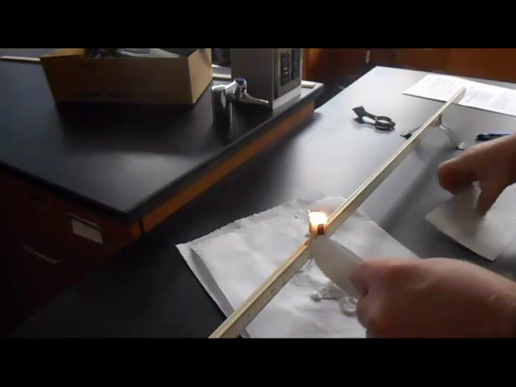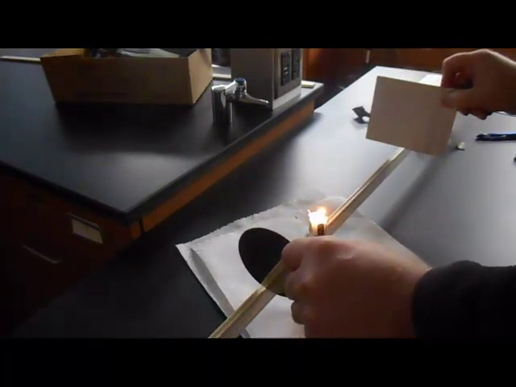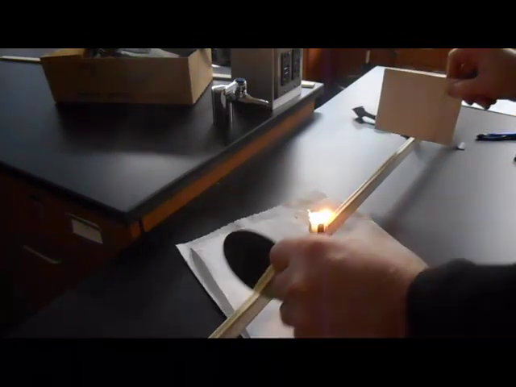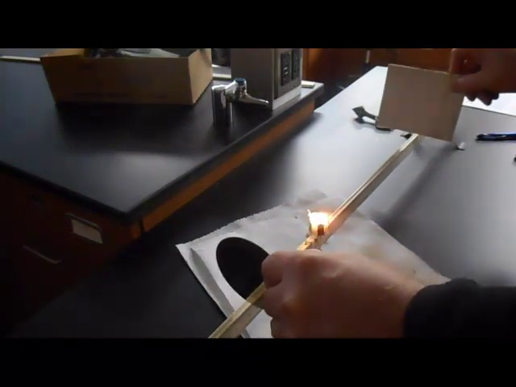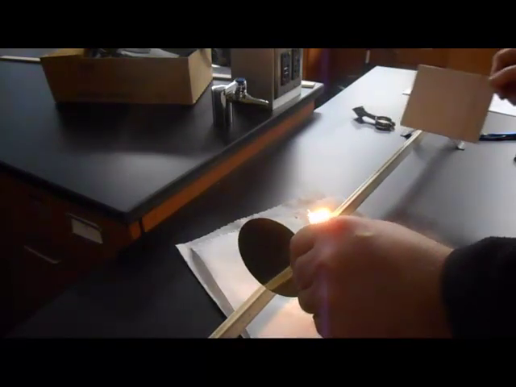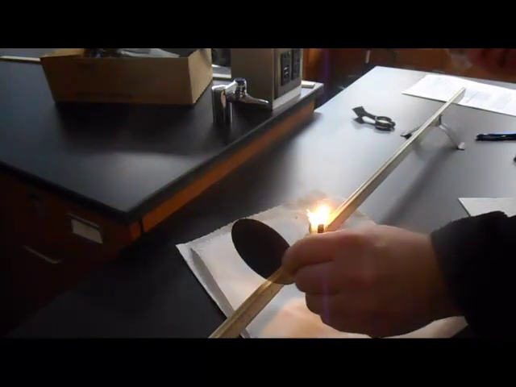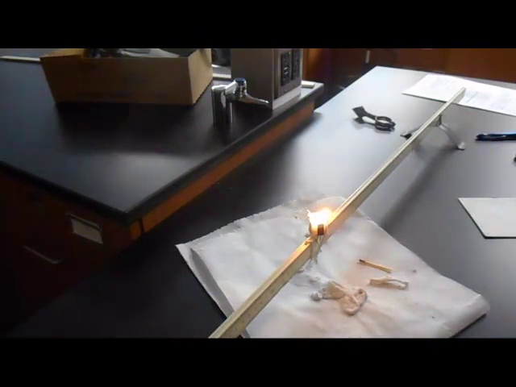So this is the convex side of the mirror, and it does the exact same thing as the concave lens. It doesn't project, because instead of converging, you would have diverging rays, and you do not get a real image. What I can do is look into the mirror and I see the virtual image, simply because the convex lens in my eye, of course, projects that virtual image onto my retina.